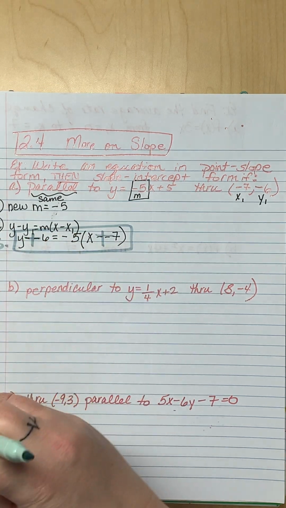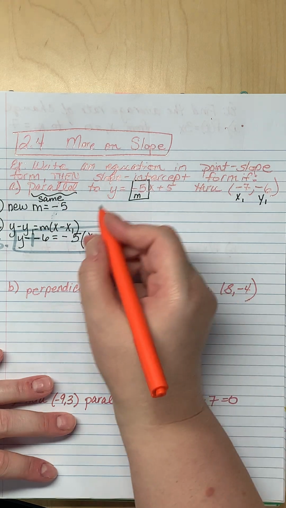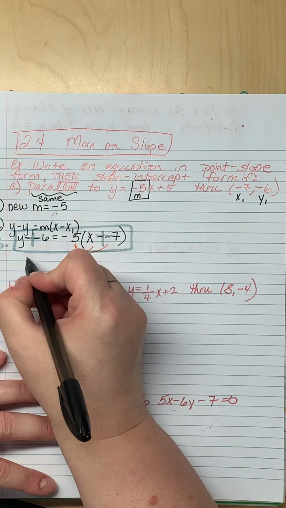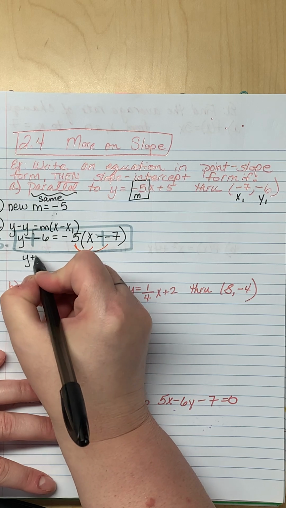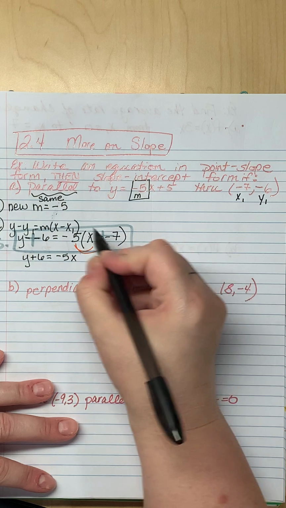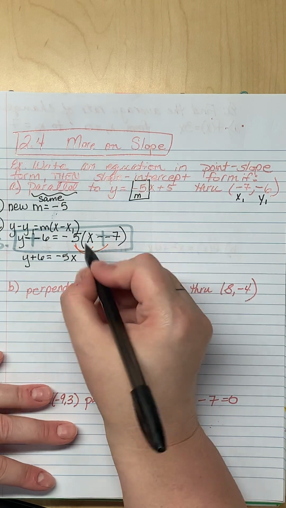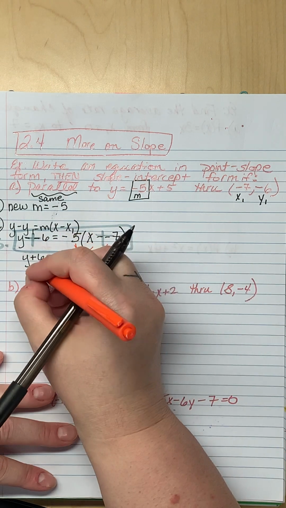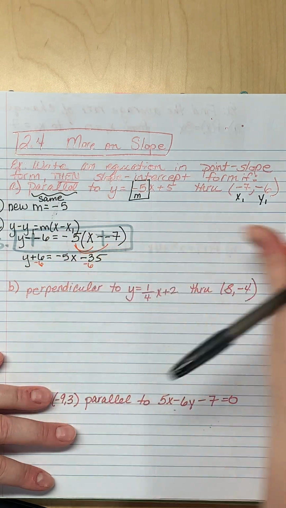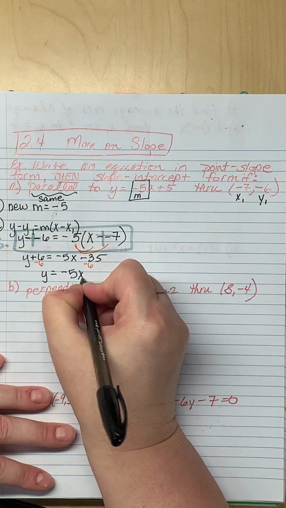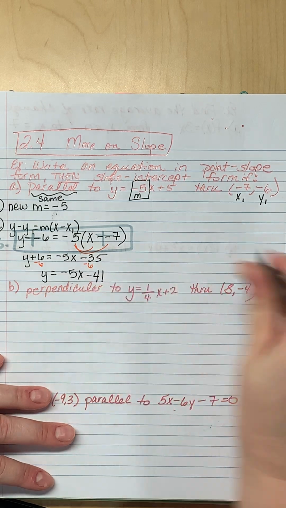Okay, now to finish it for slope intercept, you're gonna distribute and get y by itself, just like the last section. So you get y plus -6 equals multiply -5x, multiply -5 times +7 is -35. Okay, then you're gonna add 6 and you get y equals -5x minus 41.